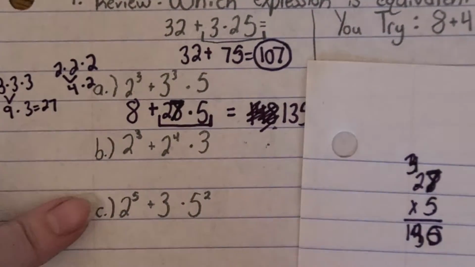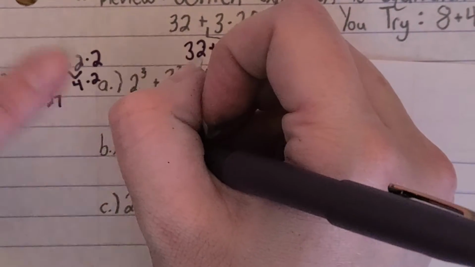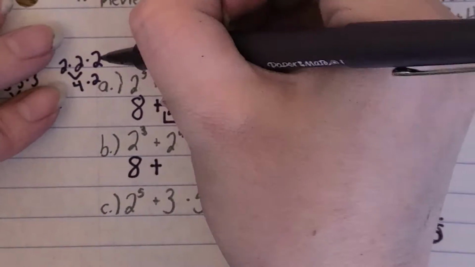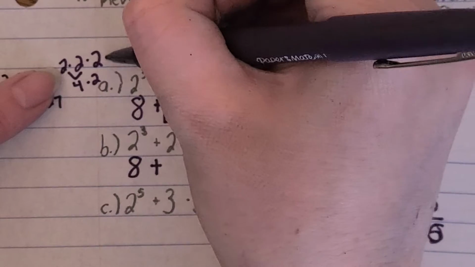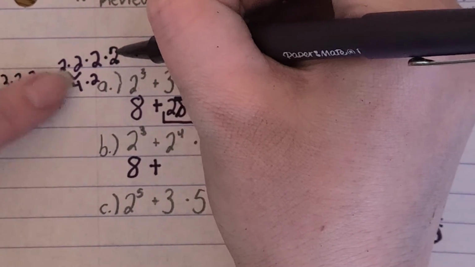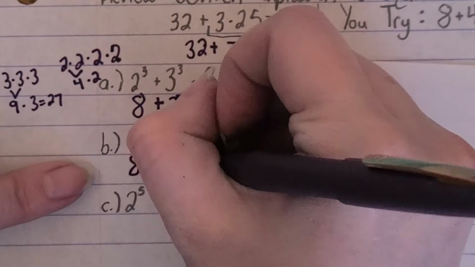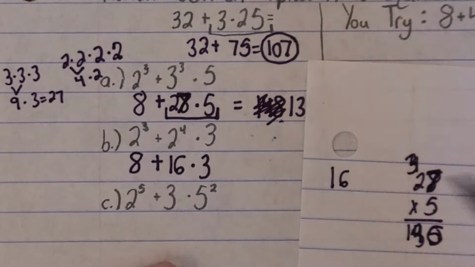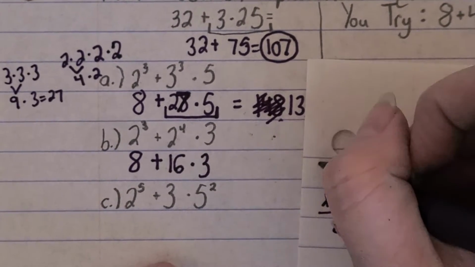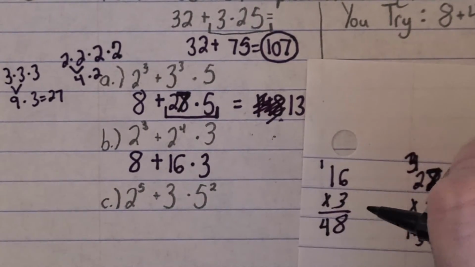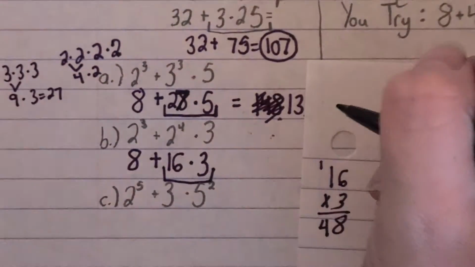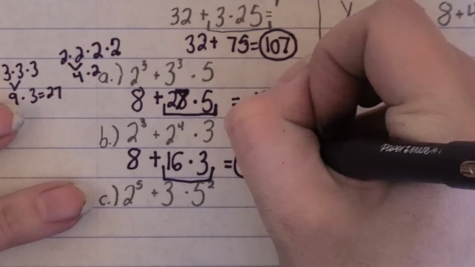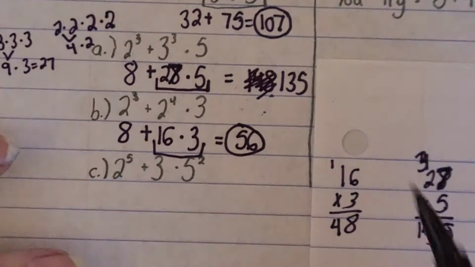2 cubed, we just said was 8 because it's 2 times 2 times 2 plus 2 to the 4th. That means we're multiplying 4 2's. So if I already have 3 2's is 8, times a 4th 2, so 8 times 2 is 16. Times 3. 16 times 3 is 48. This is 48 plus 8 gives me 56. So not quite. This one's closest so far. That one's definitely not it.